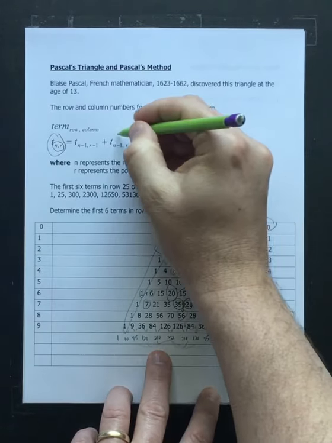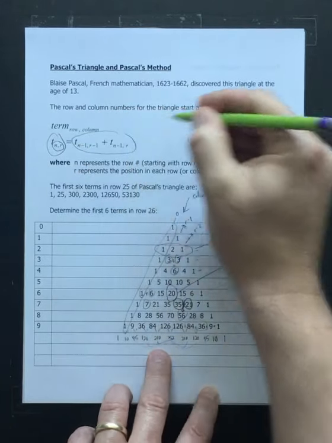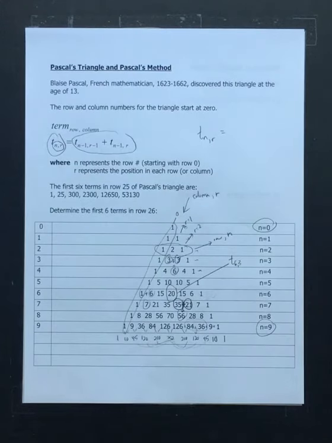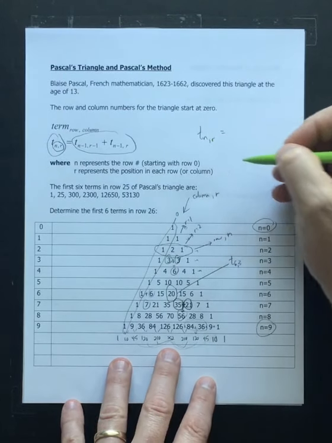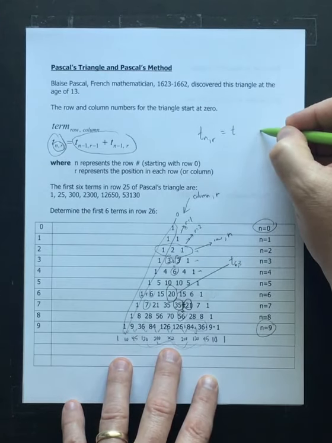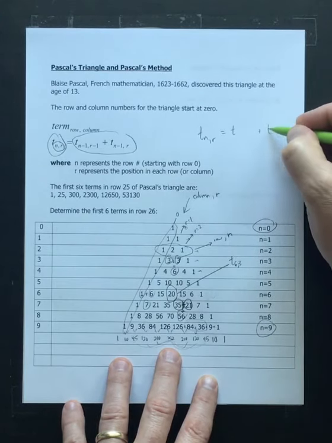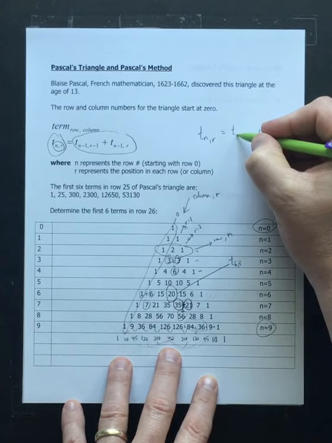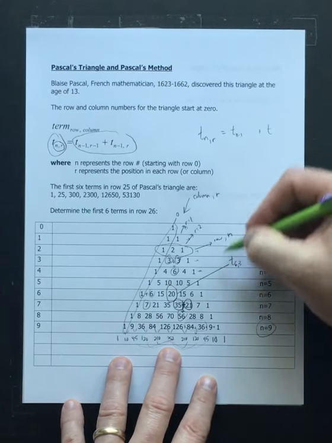Also, Pascal's method can be written using term notation, although it's a little bit complicated. If we take t(n,r), we should be able to take the term above it and another term above it. The term above is n minus 1 because it's a row above.